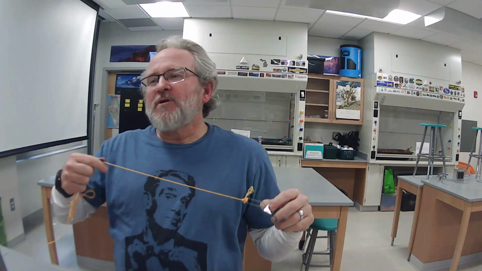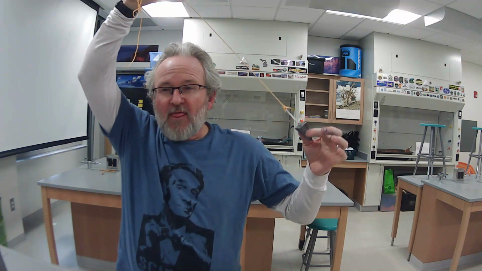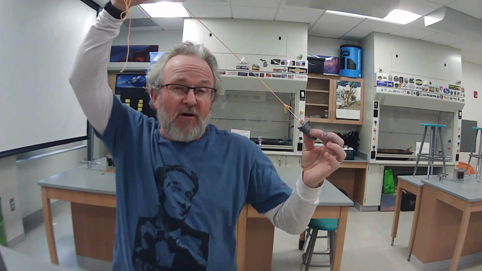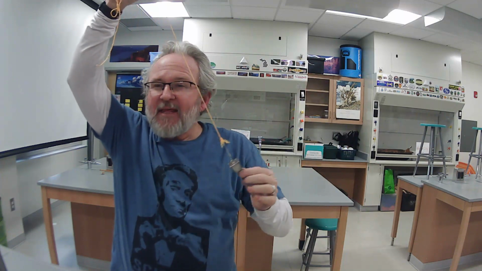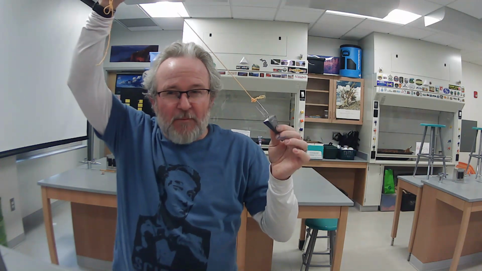The amplitude is the maximum displacement from the equilibrium position. So that distance there, whether we measure it along the arc, or we measure it in radians, or we measure it in the length of the curve here, that is the amplitude. The amplitude is how far is the pendulum from the equilibrium position.